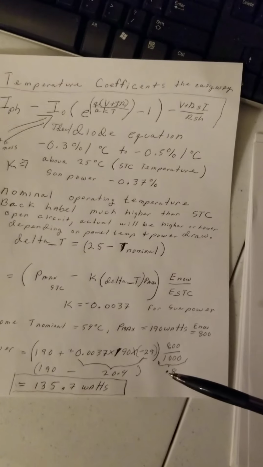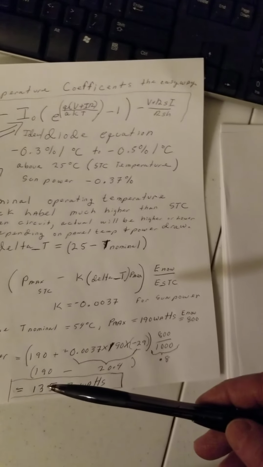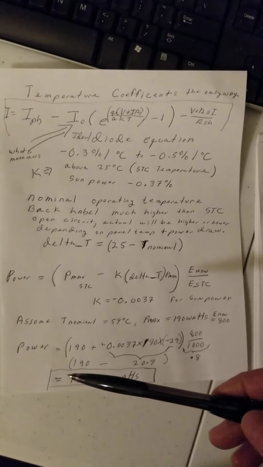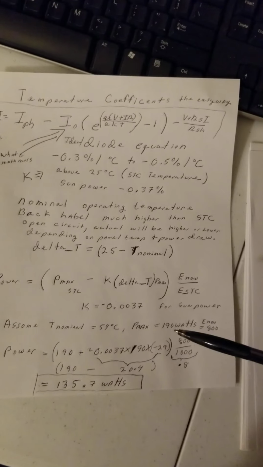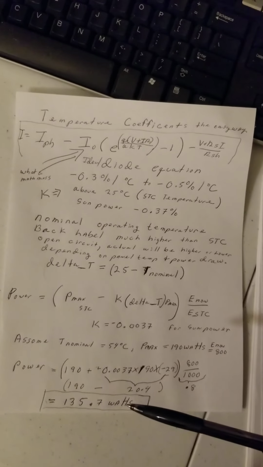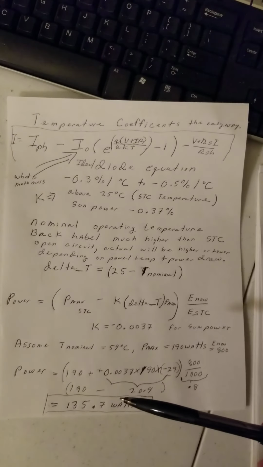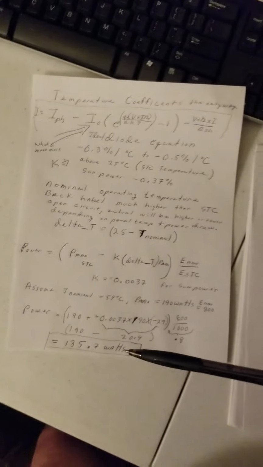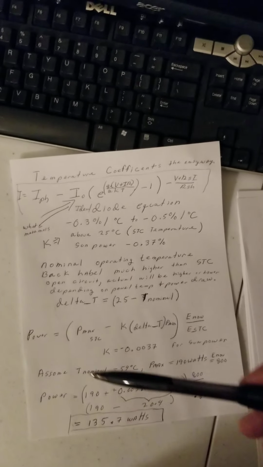And then we multiply this by the 0.8. The panel output, given this temperature and this solar intensity, is only 135 watts per meter. 135 watts. Now, this is all pretty interesting.